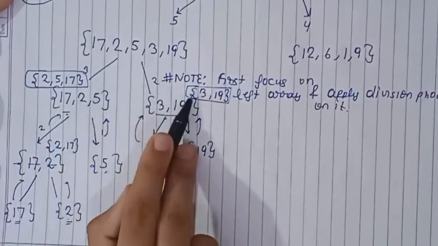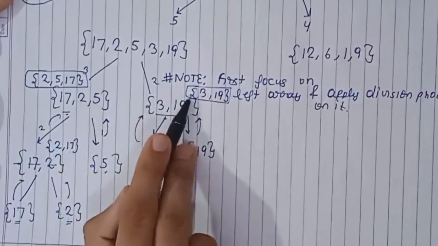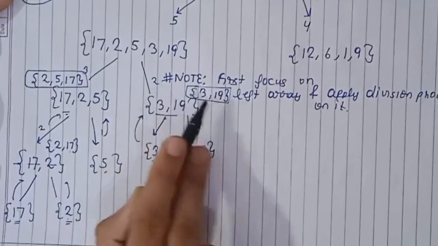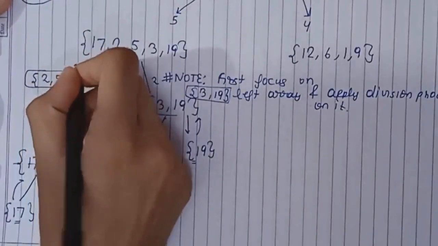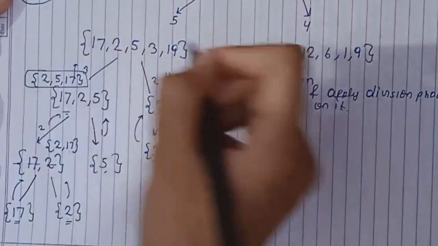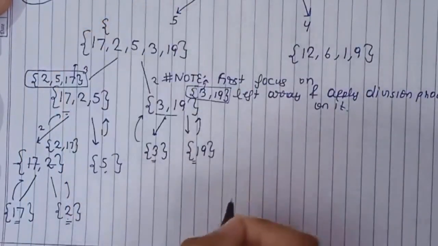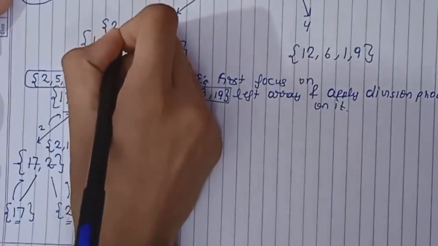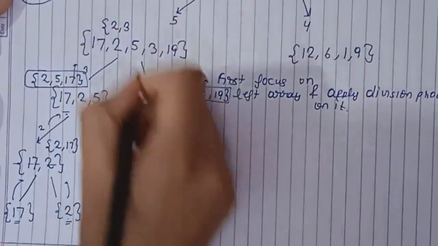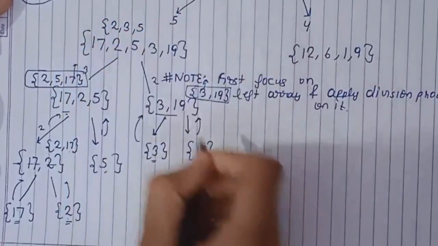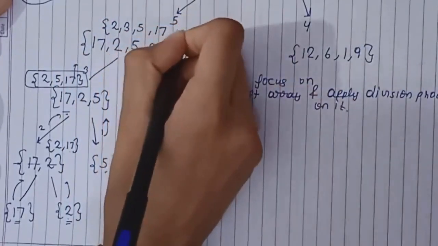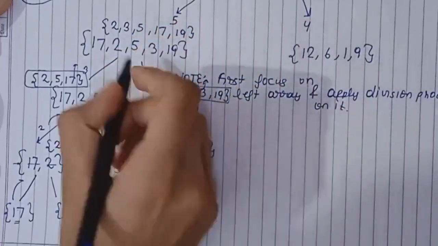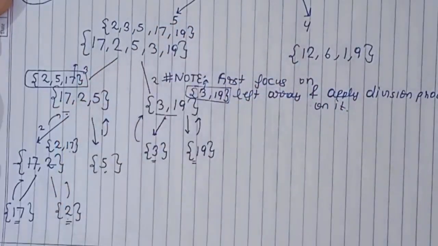Whenever you get two sorted arrays at a time, the merge procedure will enter into the game and merge them to form a sorted array. So the merging of these two arrays will carry on, and here we will get 2, 3, 5, 17, 19. So here I have gotten a sorted array.